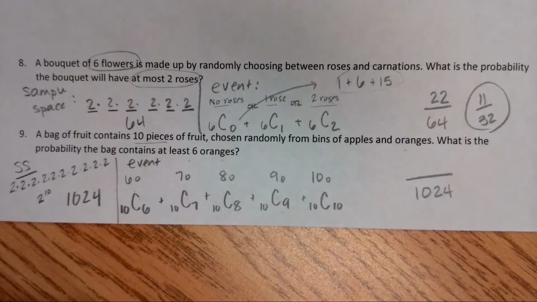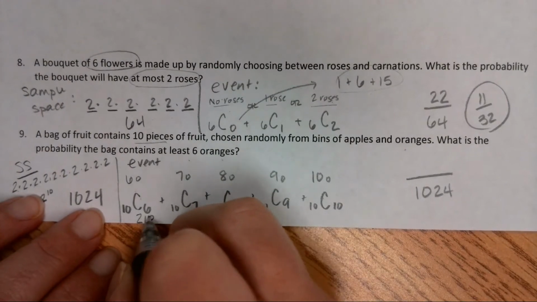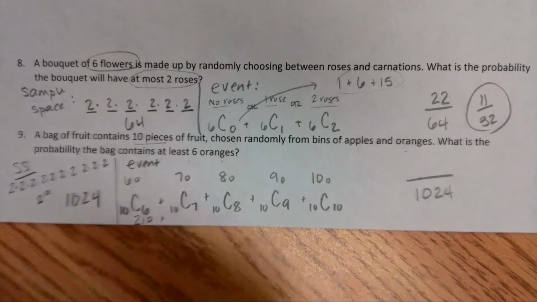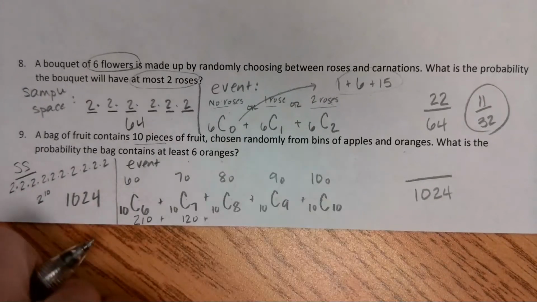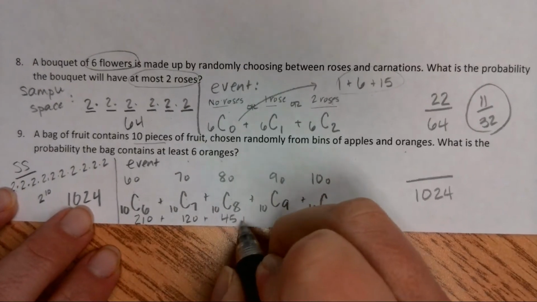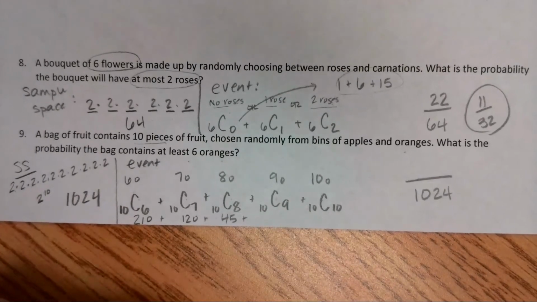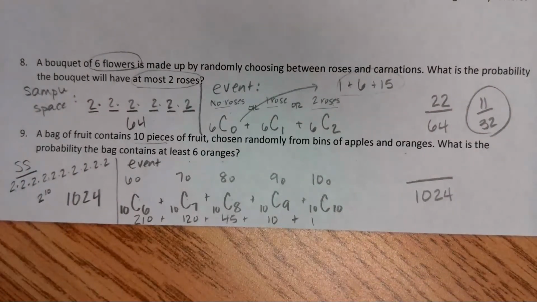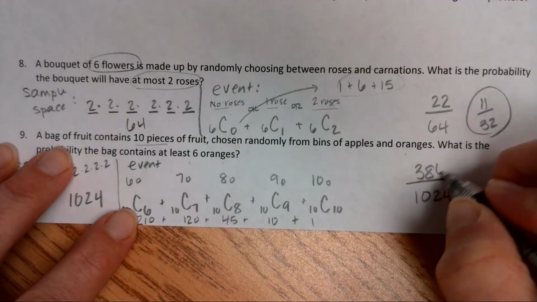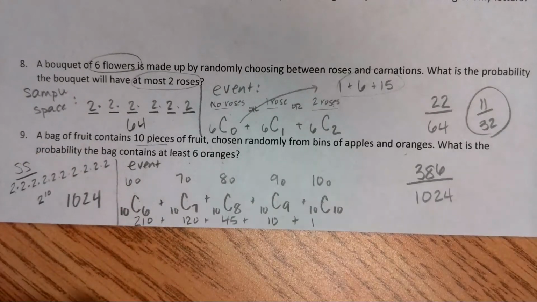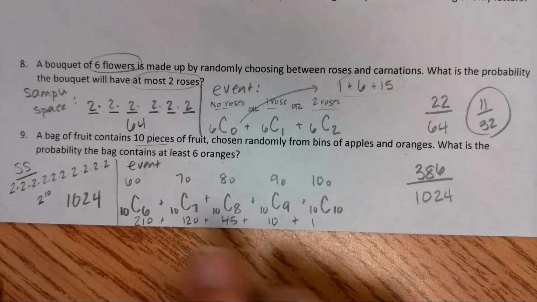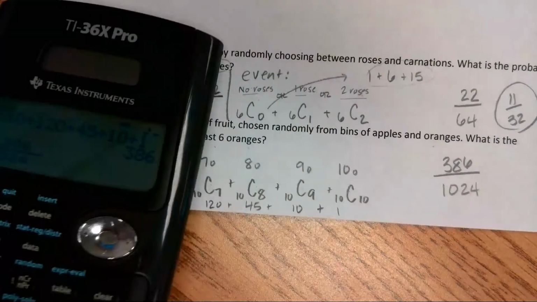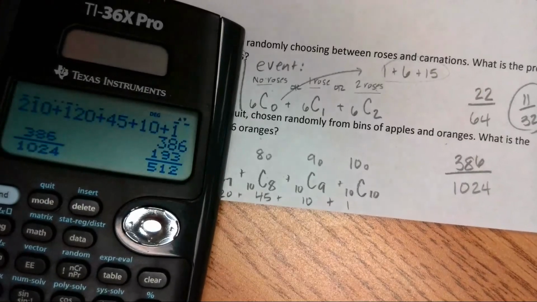So 10 choose 6 is 210. 10 choose 7 is 120. 10 choose 8 is 45. 10 choose 9 is 10. And then 10 choose 10 is 1. So I'm going to add those up. 210 plus 120 plus 45 plus 10 plus 1 will be 386. And then I don't trust my mental math to reduce that, so I'm going to use my calculator to simplify, and I get 193 out of 512.